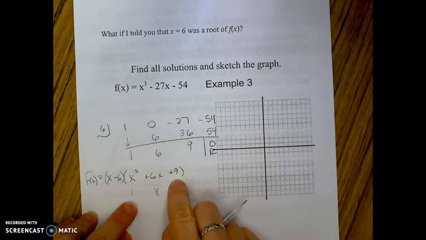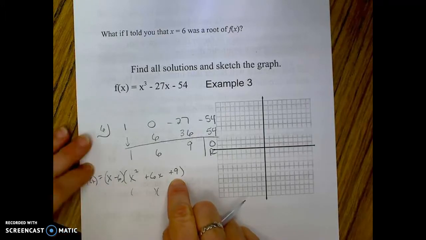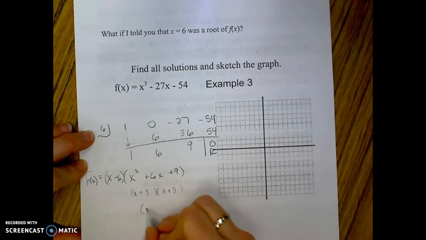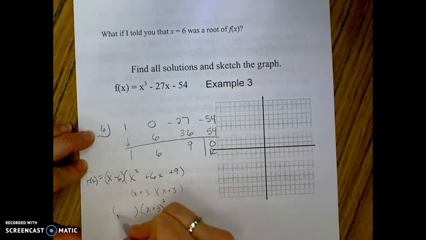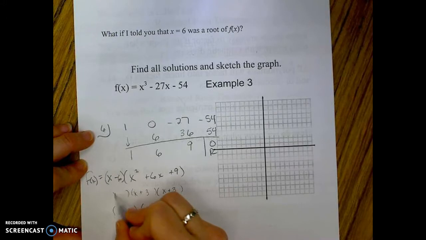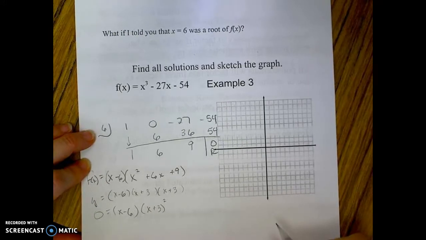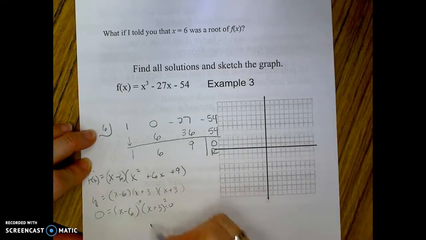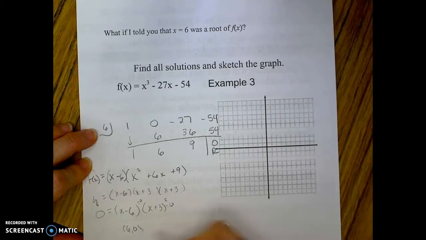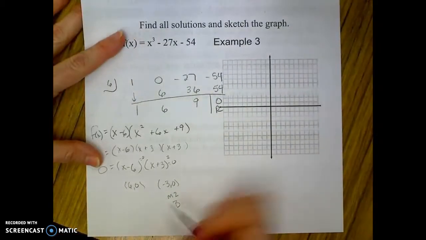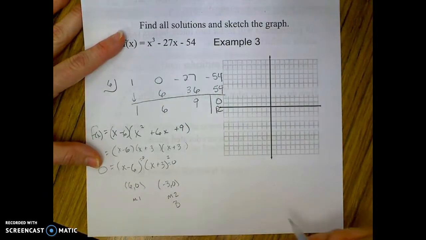You may recognize that as a perfect square trinomial. If not, you can do trial and error, and you would get x plus 3. But if you recognize right off, it is x plus 3 squared. We'll bring the x minus 6 down. At that point, since this is our function, we'll set the function equal to 0. We'll set each factor equal to 0 to find the roots, and we'll get 6, 0, negative 3, 0. Negative 3 has a multiplicity of 2, which tells me it bounces. Whoops, off the screen, sorry. And 6 has a multiplicity of 1, which means it crosses.